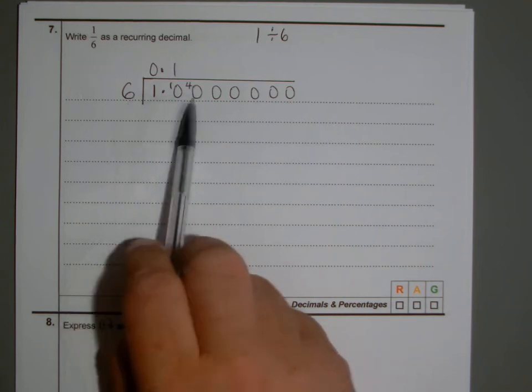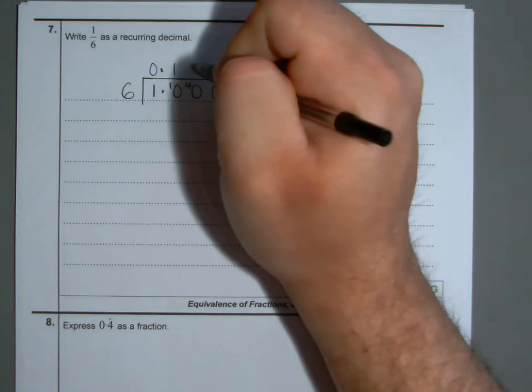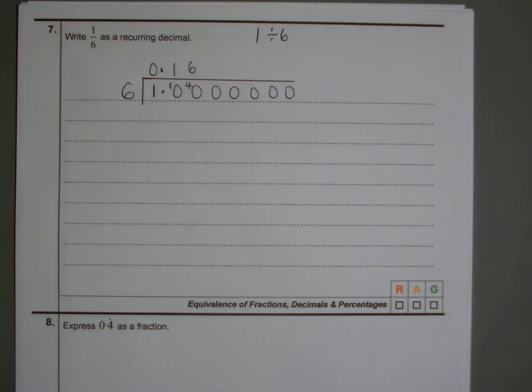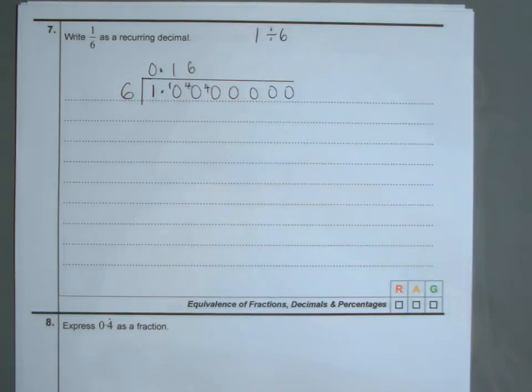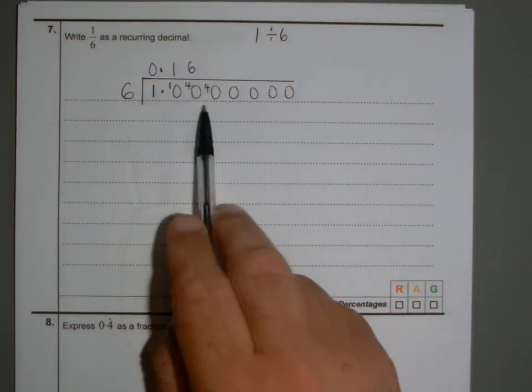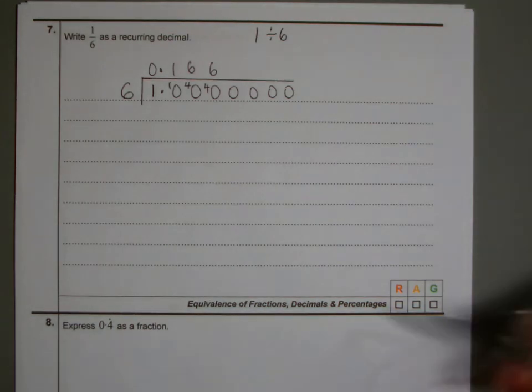Now with the 4 that's left over, I ask the same question: 40 divided by 6. Well, 6 goes into 40 six times, which gives me 36. 6 times 6 is 36, and there's 4 left over. So then we get 40 again, and we do the same thing: 6 into 40 goes 6 times, that gives me 36, and I have 4 left over.